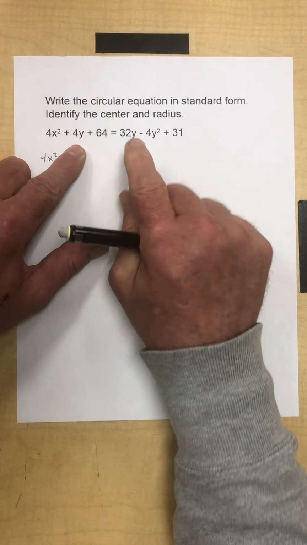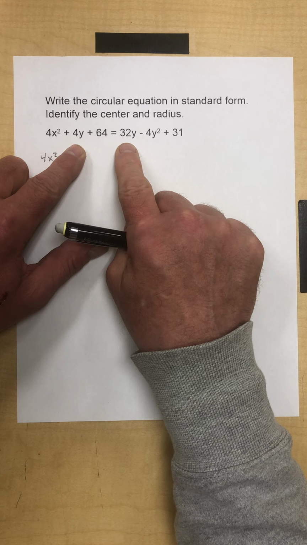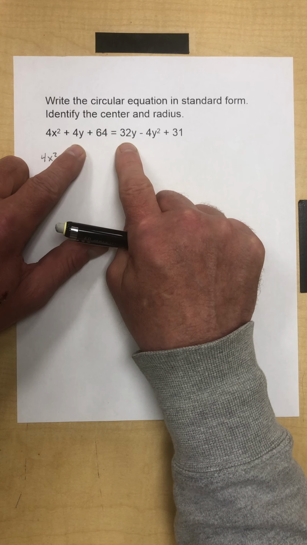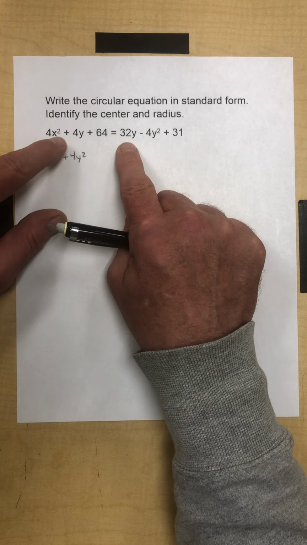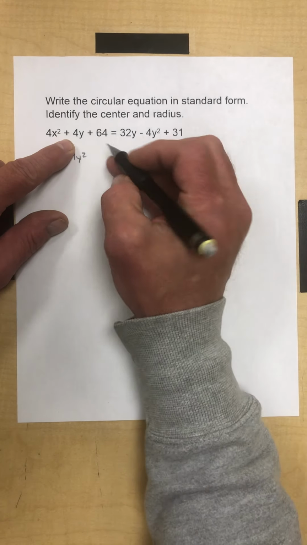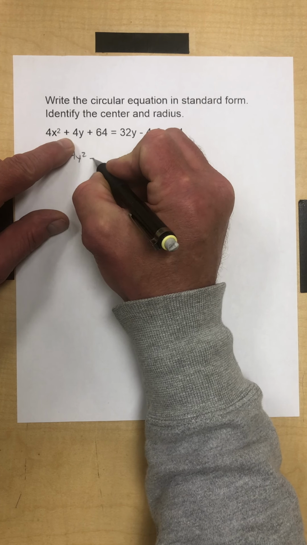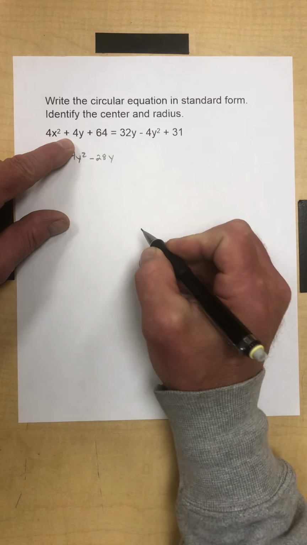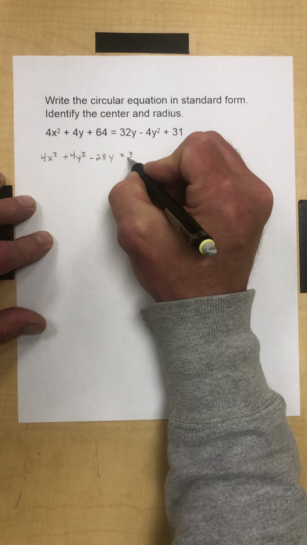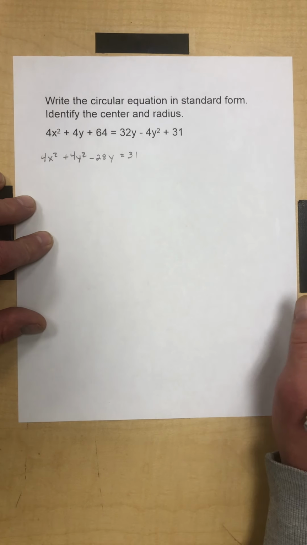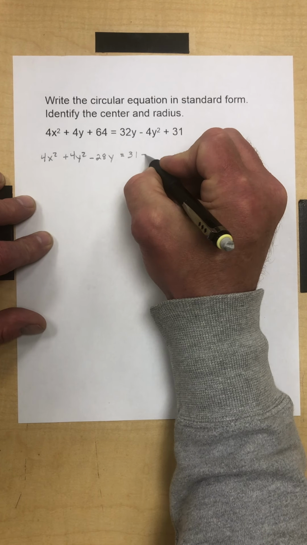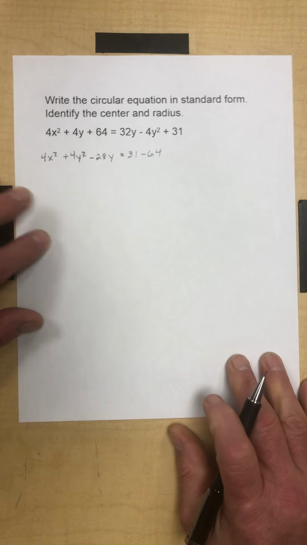Now notice that I have two linear terms in Y. I want to get them together, and obviously they're similar, so I can collect them. I want it on the left-hand side, so that 4y will stay there, and I'll subtract 32y from both sides. So 4y minus 32y is negative 28y. Then I've got a 31 on the right-hand side. That constant, I want it out of the way, I want it over on the right. I have another constant right here, so I've got to subtract that from both sides. So I'm going to have a minus 64 on the right-hand side.